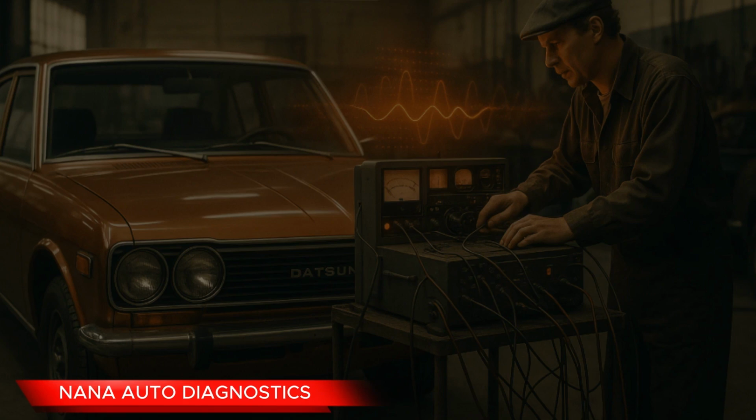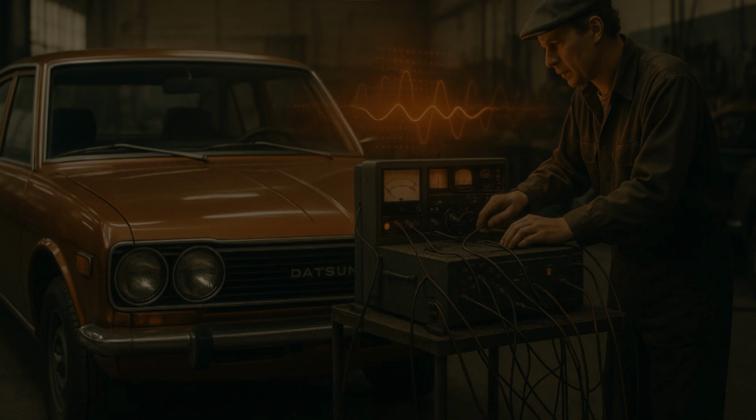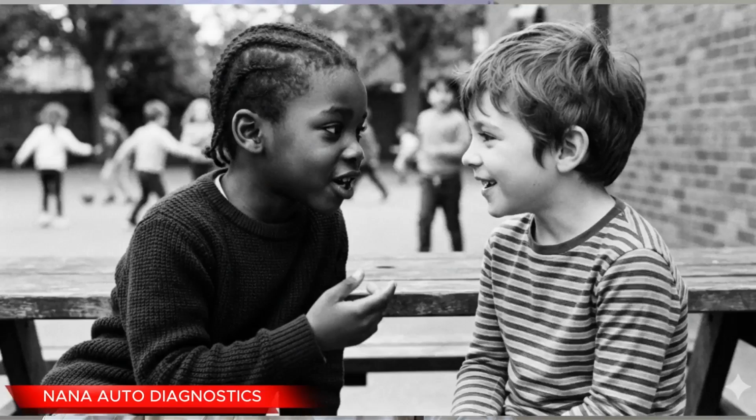It is also important to note that even though they were communicating, each was doing so in its own dialect. The early years of OBD were chaotic, and I would equate them to toddlers trying to speak, each one babbling in its own language.